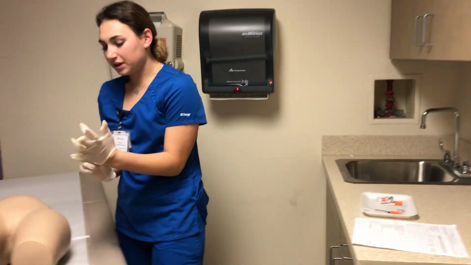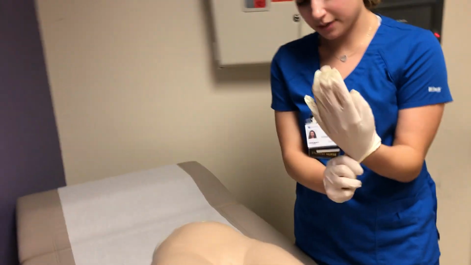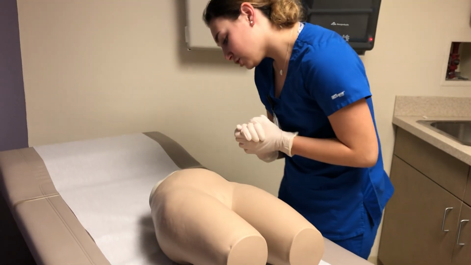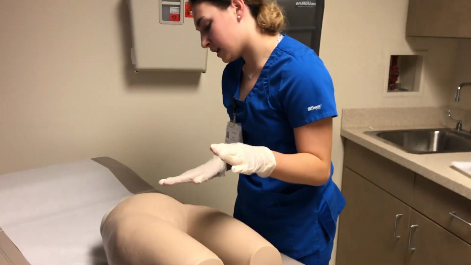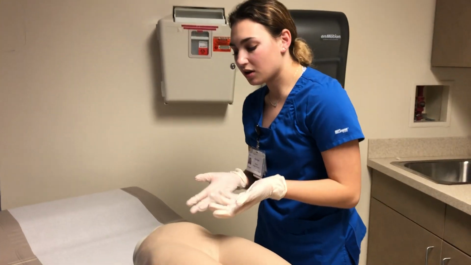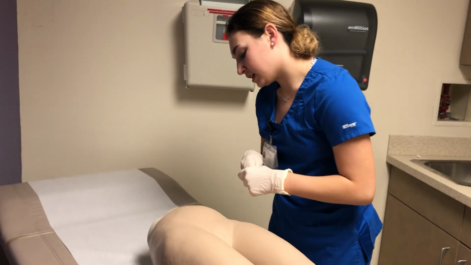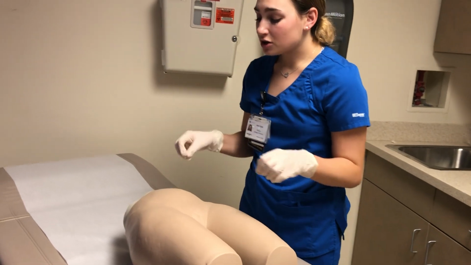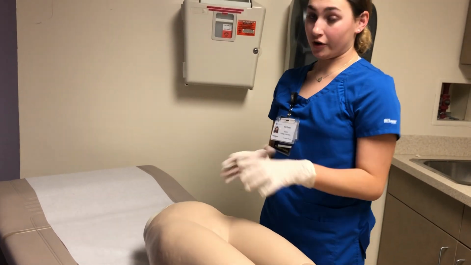And then since we will be giving the injection to the abdomen, I'm going to inspect the area. So I see that the abdomen is one color. There's no bruises, no discolorations. It does not look like there's any visible swelling. So there's no contraindication that we should not give the injection.